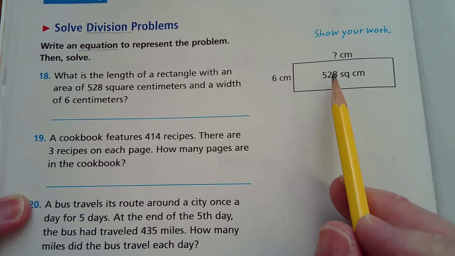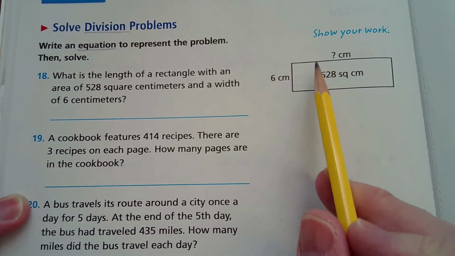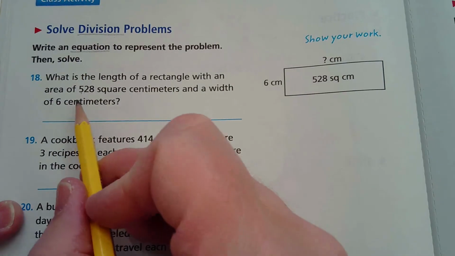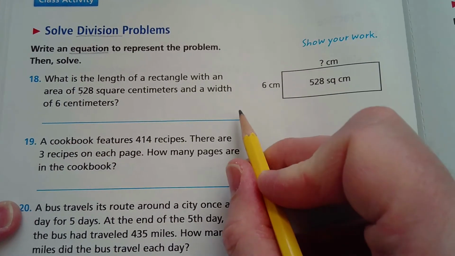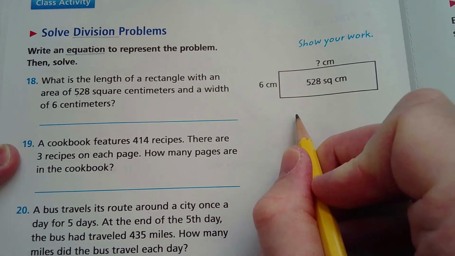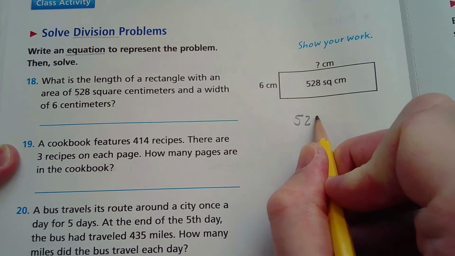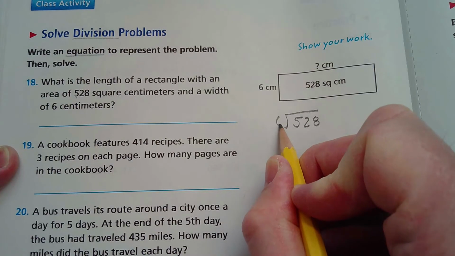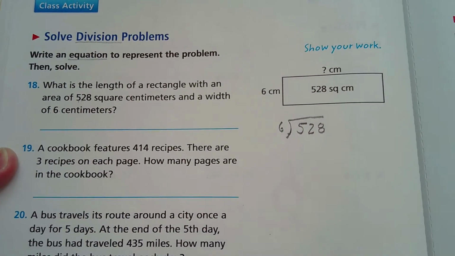So they've drawn a picture for this one, but we don't need to worry about this right now. We just need to worry about the division part of it. So what we're going to do is divide 528 by 6. For a problem like this, I would put the big number, 528, on the inside and 6 on the outside. And then I would go about solving it.